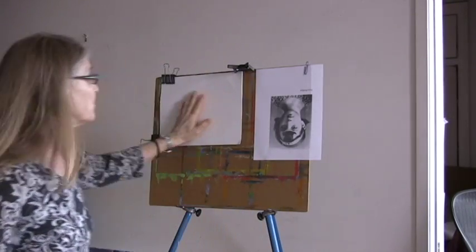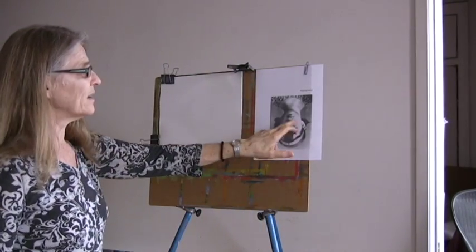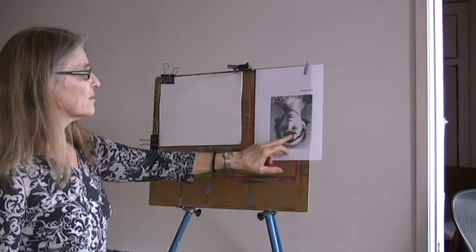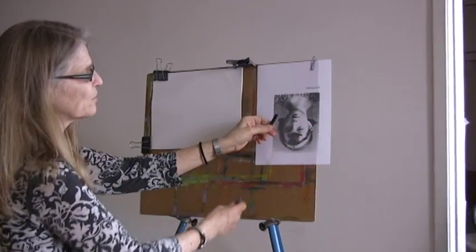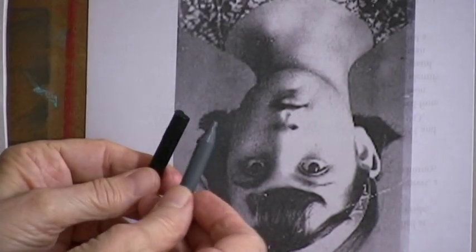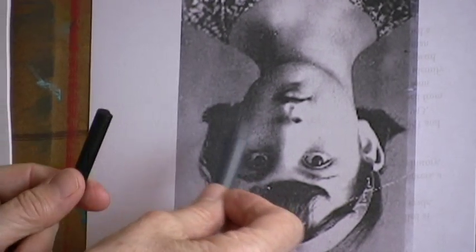So we're going to start a lesson in black and white using crayons, a black crayon and a gray crayon. And we're going to use the white paper as the white in the face. So the black will be used for the darkest shadow, and the gray will be used for the middle shadow or tone, and the white will be, as much as we can, the paper.